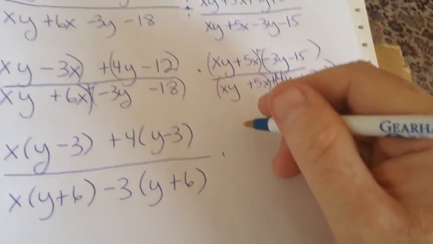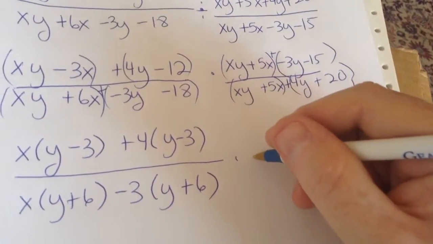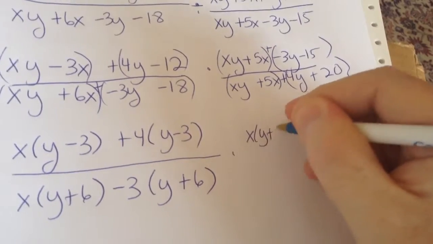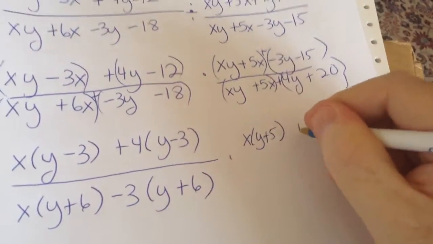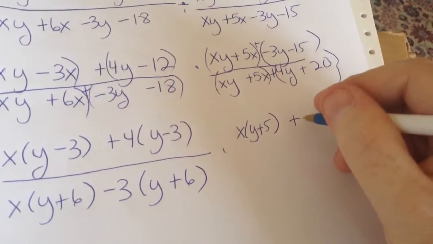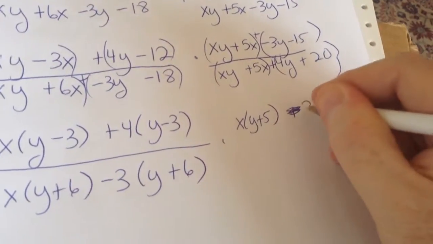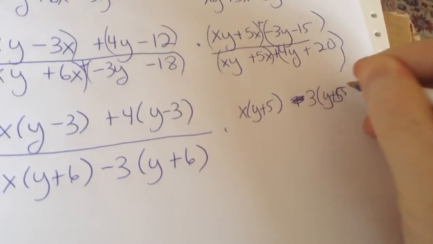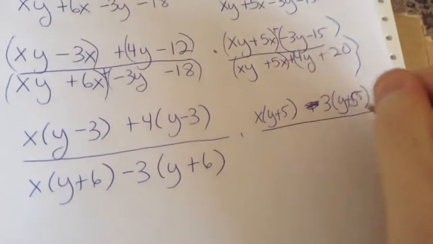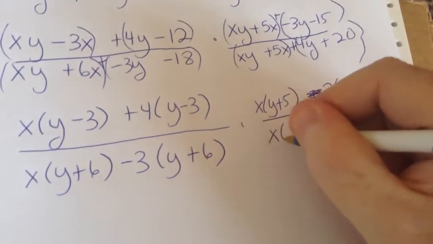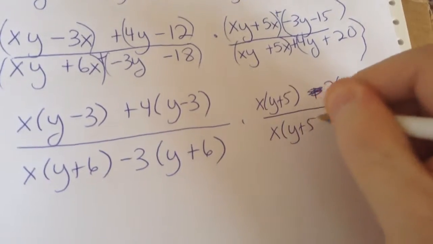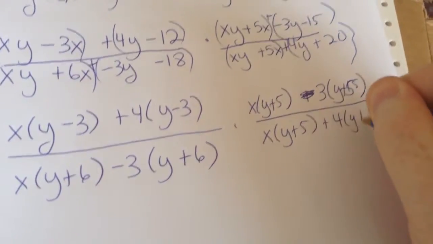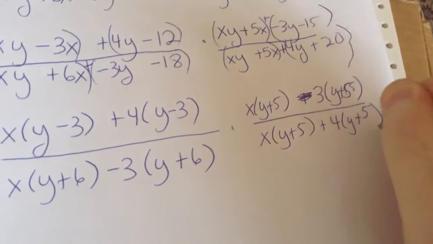Over here we have x times the quantity y plus 5 plus negative 3 times the quantity y plus 5. Downstairs we have x times the quantity y plus 5 plus 4 times the quantity y plus 5.